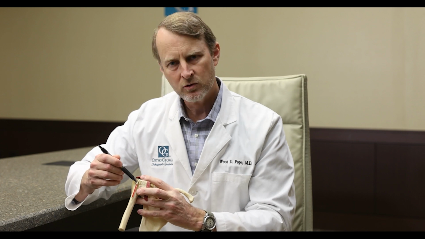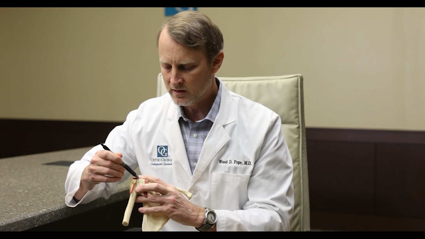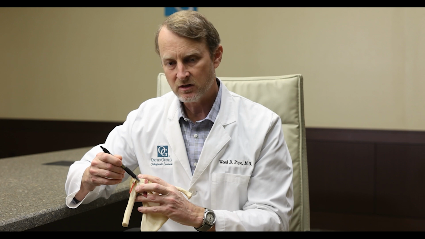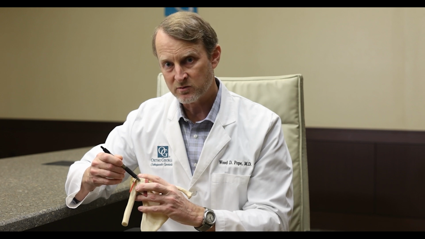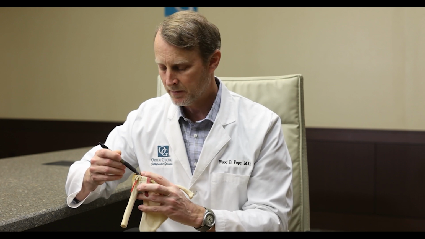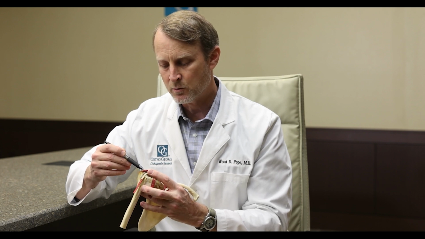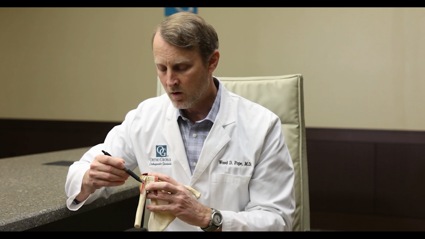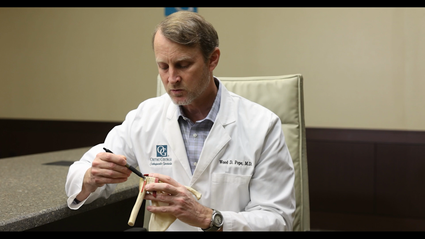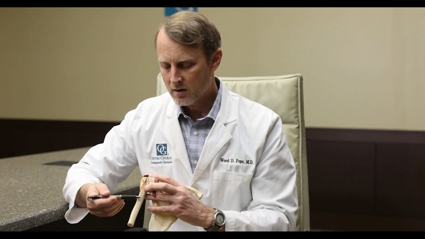The bicipital groove is an area in the shoulder between the lesser tuberosity, which is the attachment site of your subscapularis muscle, one of your rotator cuff tendons, and the greater tuberosity, which is the attachment site of the supraspinatus and infraspinatus rotator cuff tendons. This long head of the biceps goes through this bicipital groove.